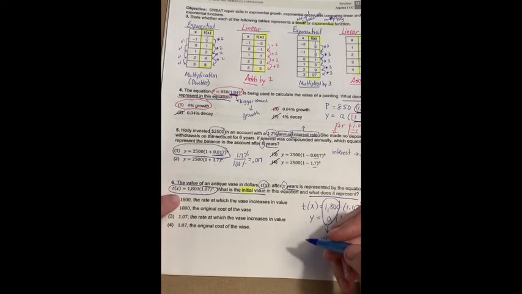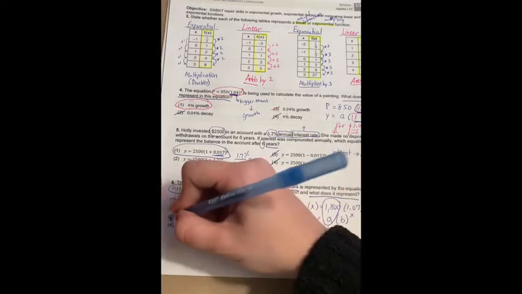So out of my formula here, this A, we should remember this from previous lessons, is always our initial value. Well, A and 1,800 are in the same exact spot. So right away, looking at my choices, I know the initial value is 1,800. So let's get rid of choice 3 and 4, because they don't have 1,800.